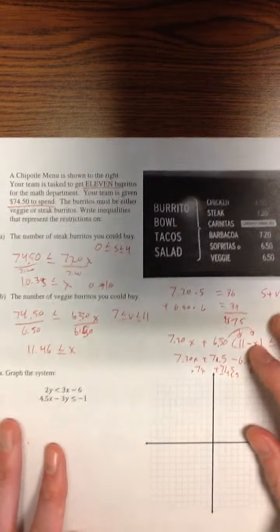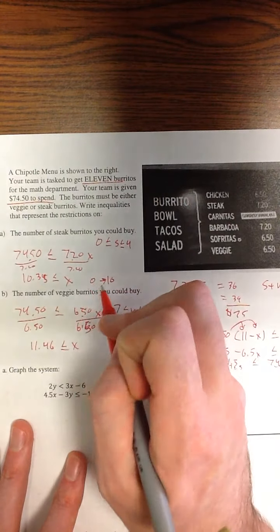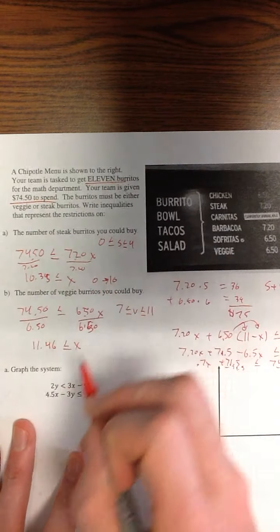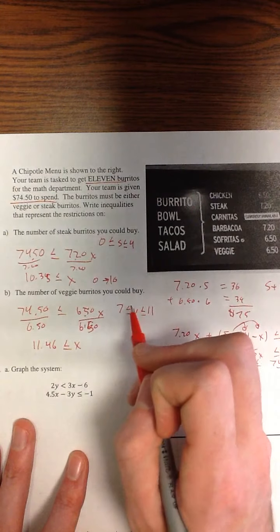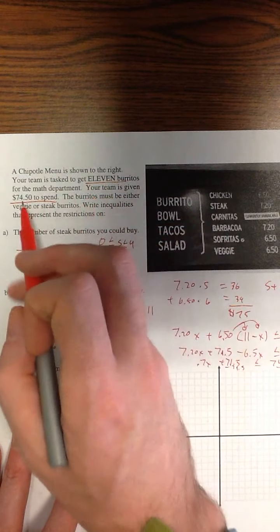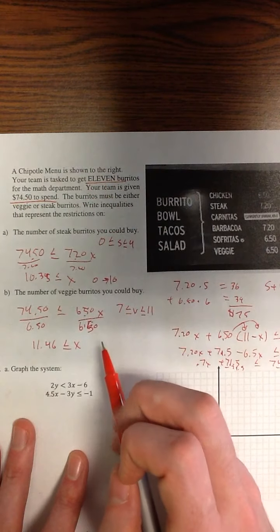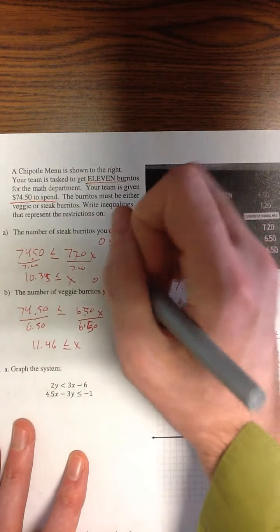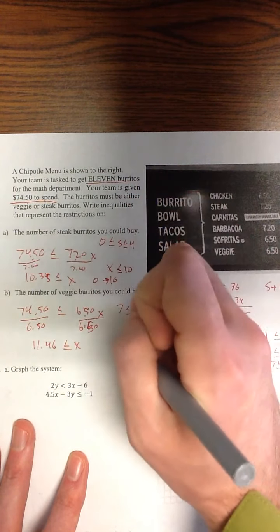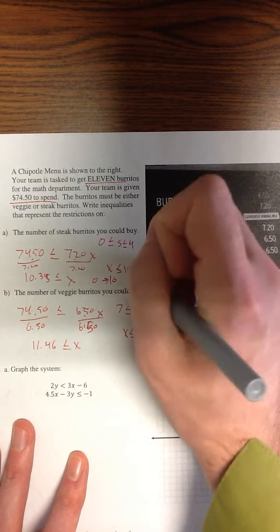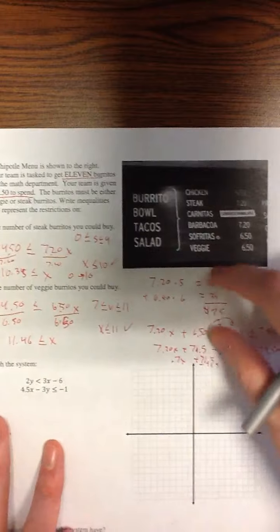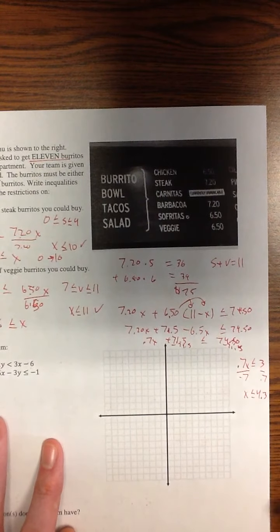On this one, I gave full credit if you just got the number of steak burritos, 0 to 10. If you said x was less than or equal to 10, and over here x was less than or equal to 11, because you used the 11 from the context of the problem and you also used the 74.50, those were good answers. Those I gave full credit for. But if you want to go the full route, you totally can. I totally recommend it.